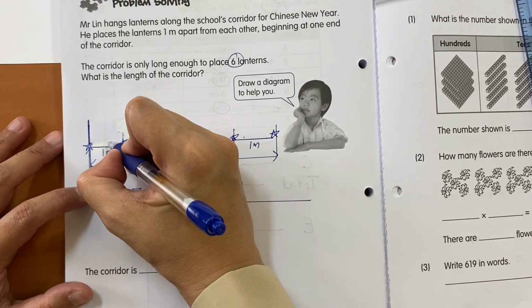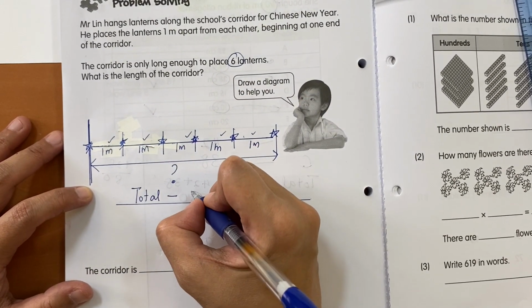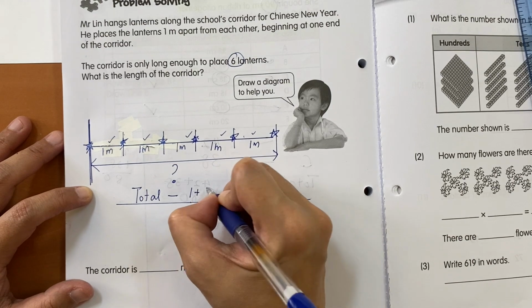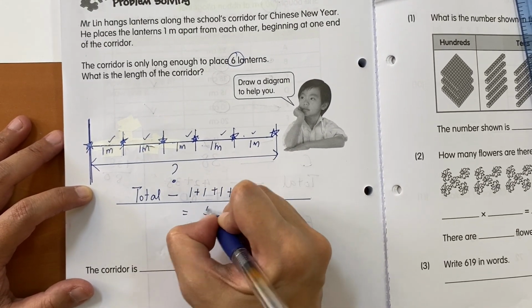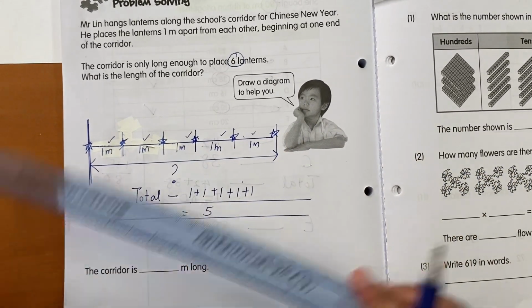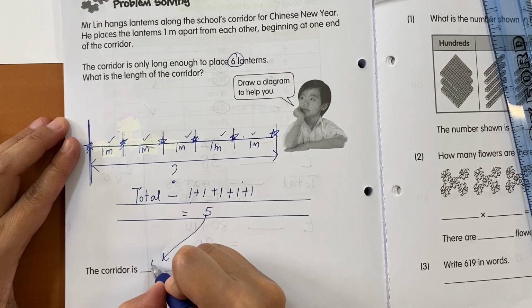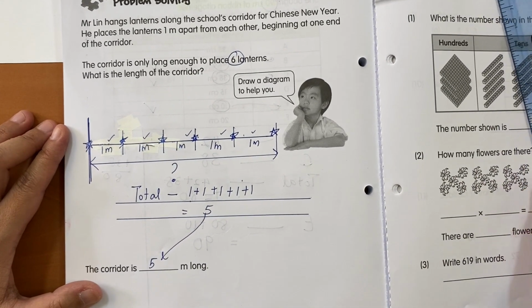You have 1, 2, 3, 4, 5. So total is 1 plus 1 plus 1 plus 1 plus 1. Your answer is 5. So your total length of corridor is 5 meter long. Okay? All right.